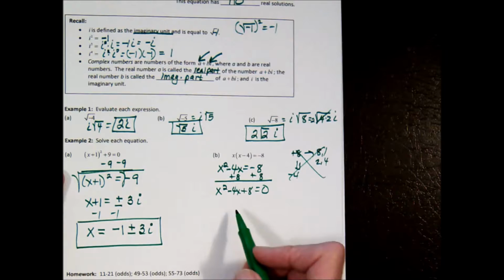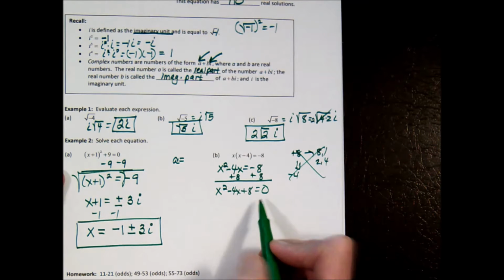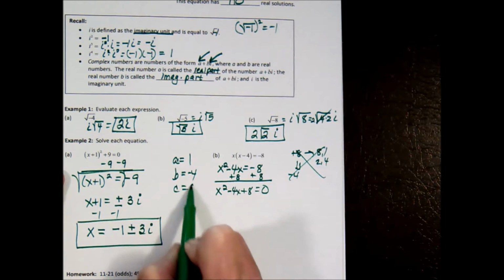I'm going to use the quadratic equation since it's already equal to 0. So a is 1, b is -4, and c is 8.